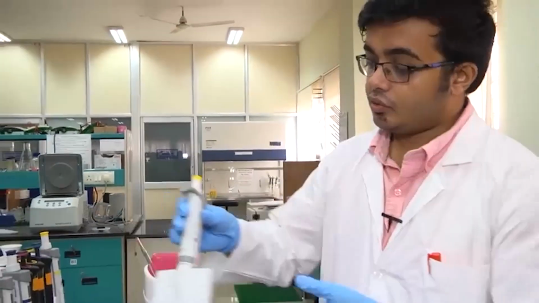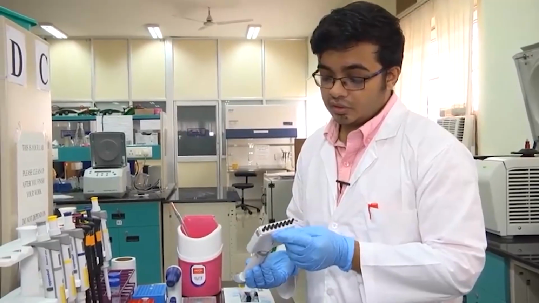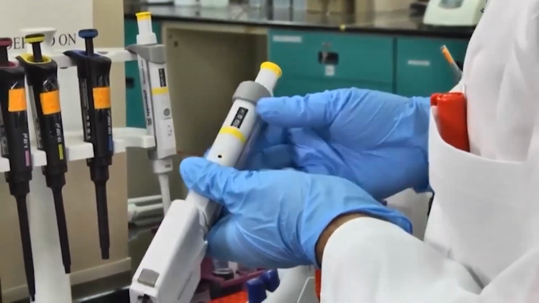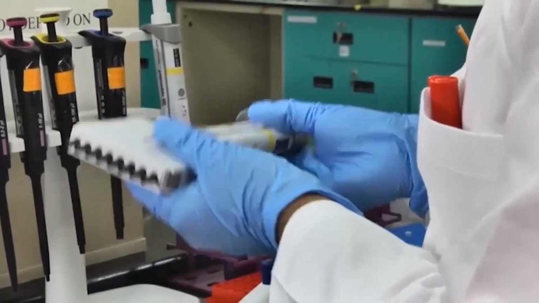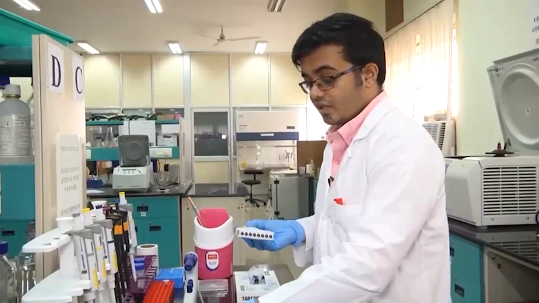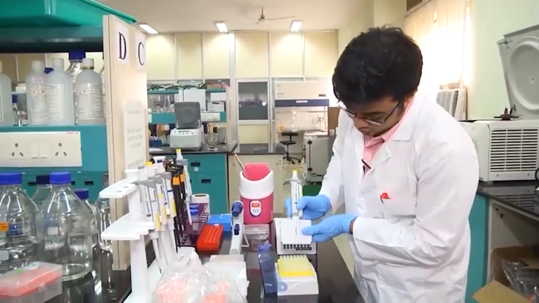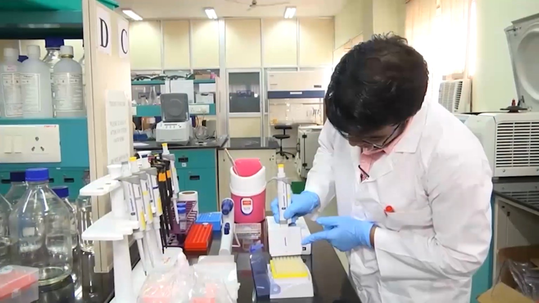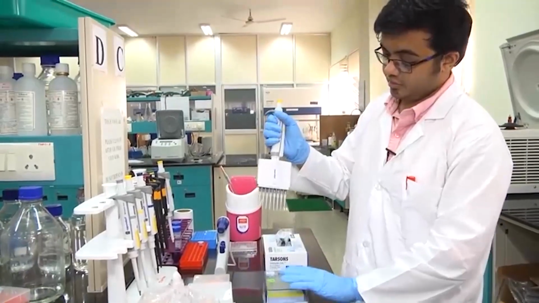I was also talking about the multi-channel pipette, remember. This one can use 8 tips at a single go. Suppose I want to collect 100 microliters 8 times, instead of doing it 8 times, I can do it in one go. In which case, you align the nozzles with the tips, you press down, slight motion, and see, you actually have volumes here.